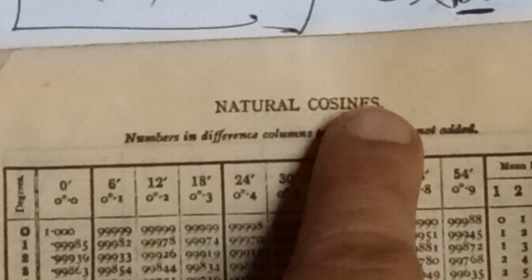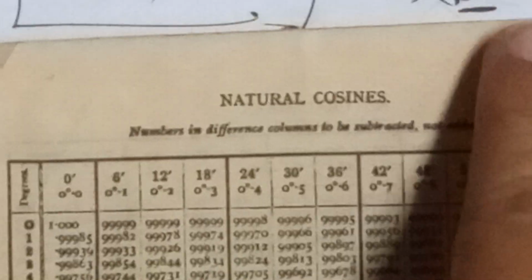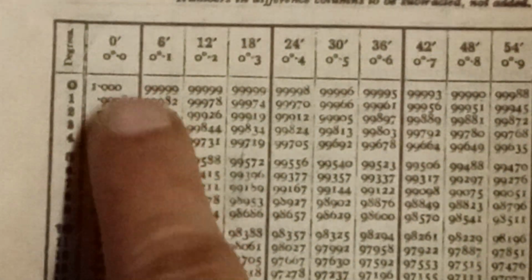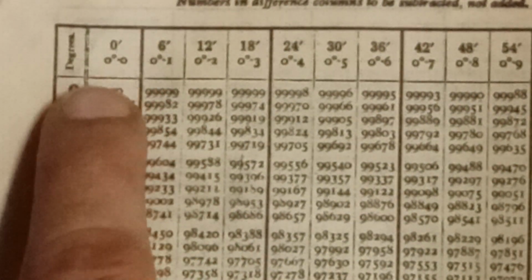You can easily see this is 30, 0, 10, 20 and 30. And after that, in the natural cosine table, cos 30 at 0 degree.